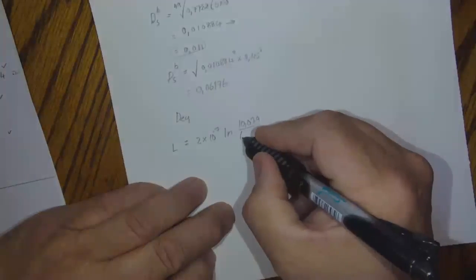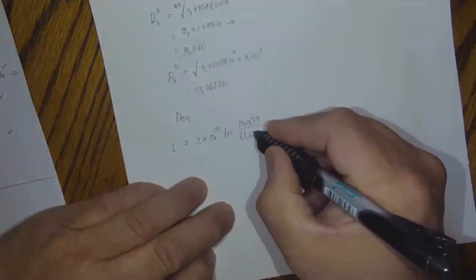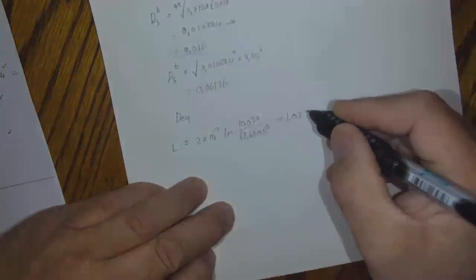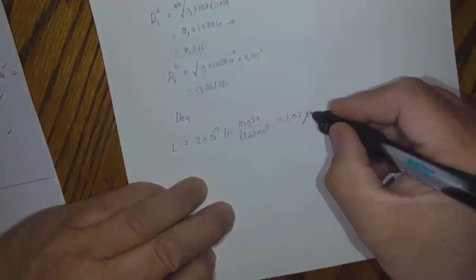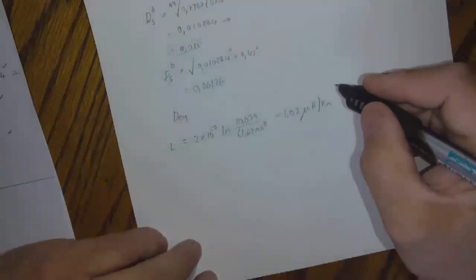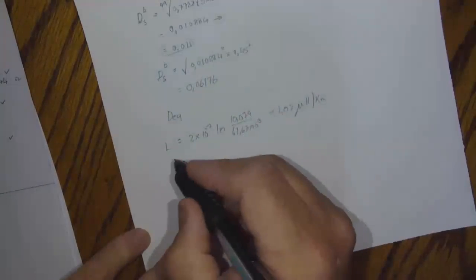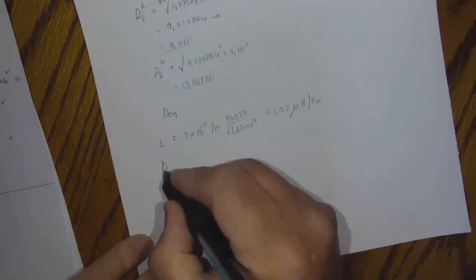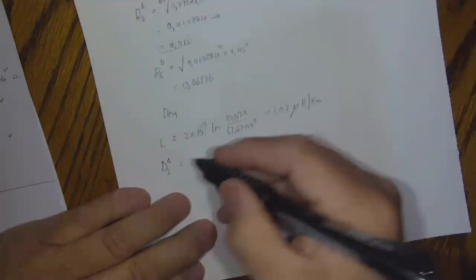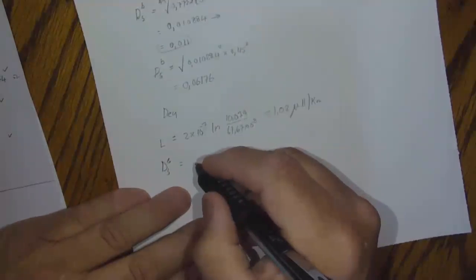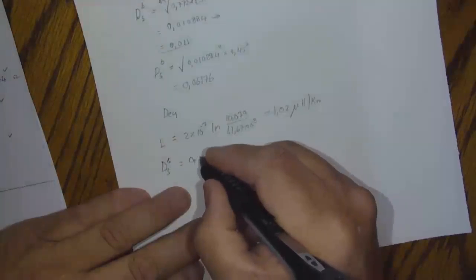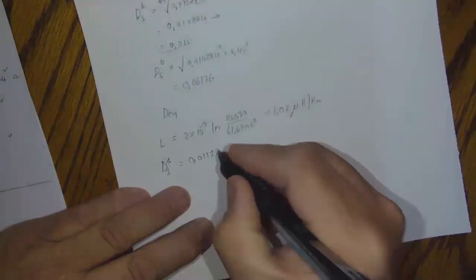Okay, I didn't penalize you on that. I got 1.02 microhenry per kilometer. Capacitance, the same thing. DSC, first one, we all calculated to the 49th root R and whatnot. And that was 0.01128.